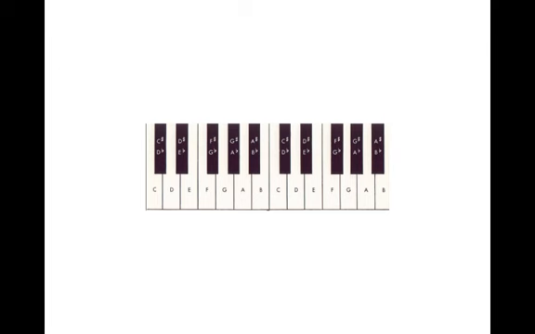Sounds really nice. That's the major scale. If you start on any of the other notes, let's say D for example, and you just play the white keys D, E, F, G, A, B, C, D, it doesn't really sound the same. It doesn't have that feeling of gravitation to the octave note.